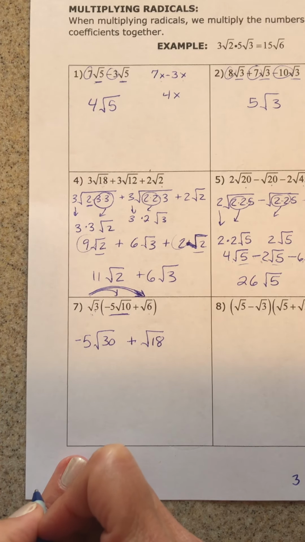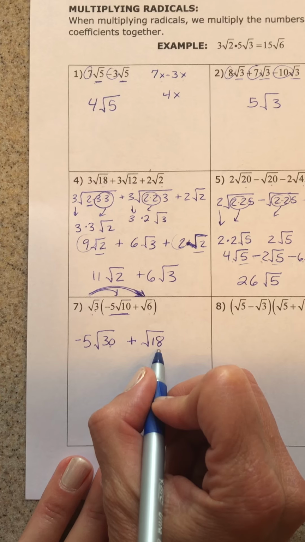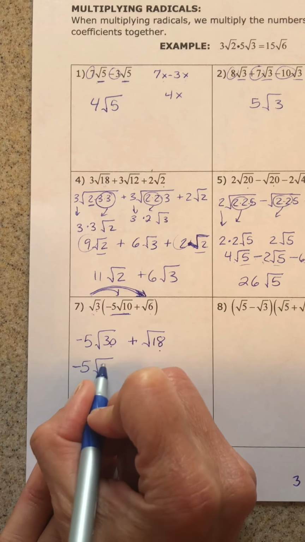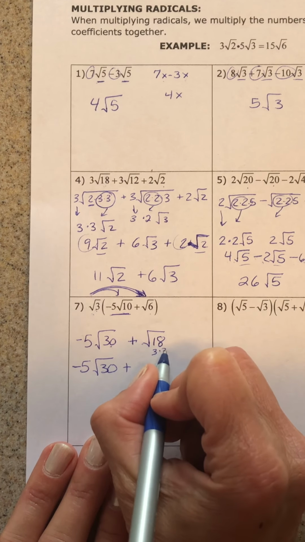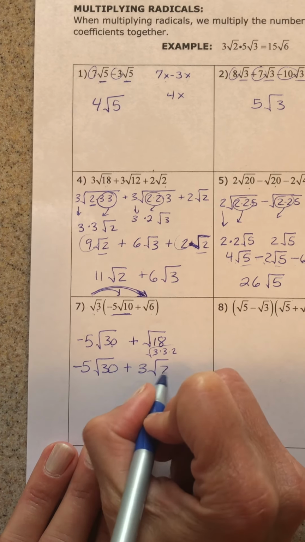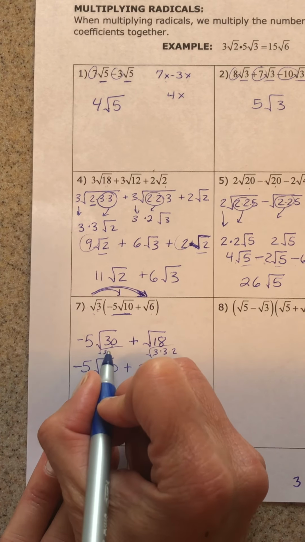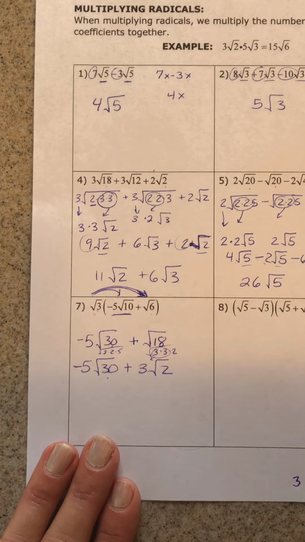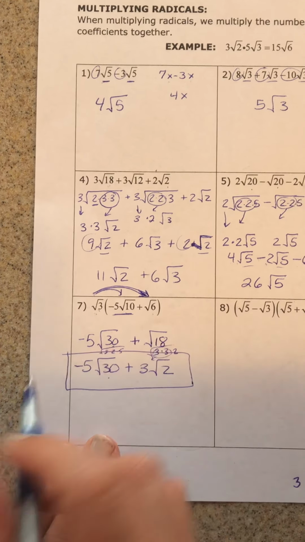It's 18. 30 we said did not simplify, but 18 does. Remember, you always have to simplify the radicals. And 18 was 3 times 3 times 2, so that becomes 3 radical 2. And the 30 doesn't simplify. That was 3 times 2 times 5. There's no partners. This one did have a partner, so he simplified. There were no pairs underneath here, so this is as simplified as you can get.